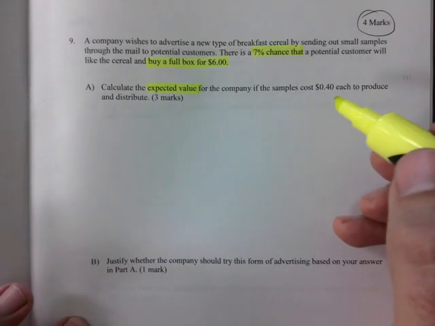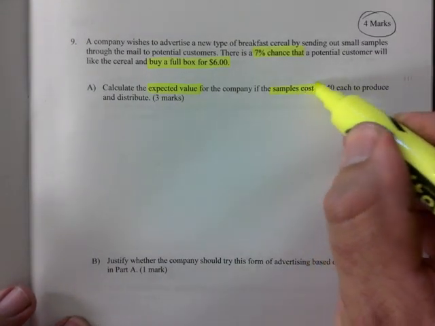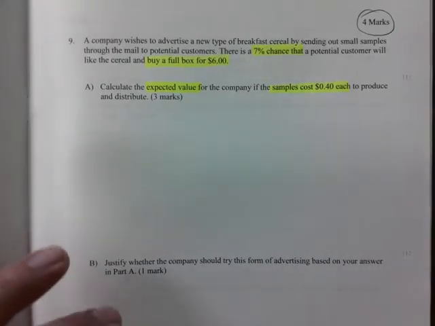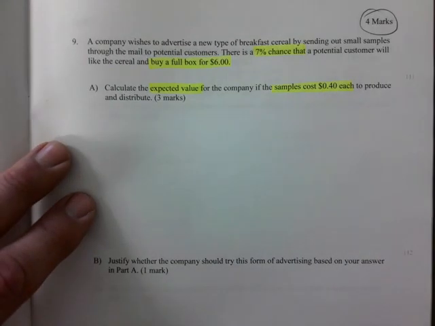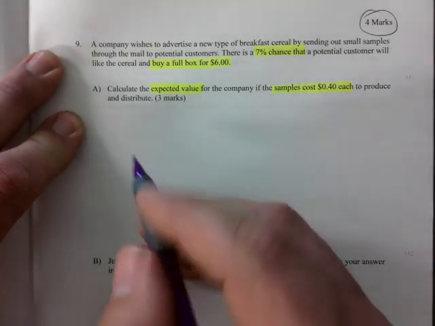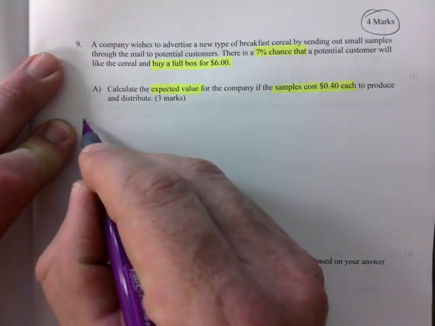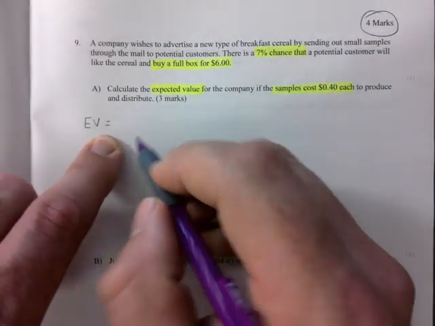If the samples cost 40 cents each to produce and distribute. So you might think this is not a game. You've always done games, Mr. Erickson. This is not a game. Technically, it is a game. It is a gamble for a company to advertise. So at least you should think, okay, expected value.